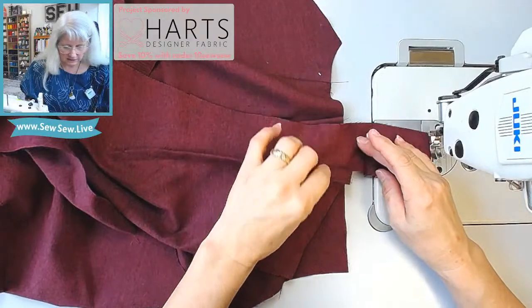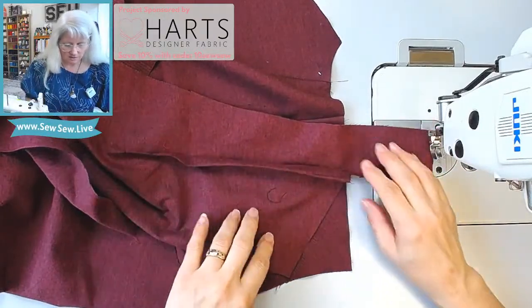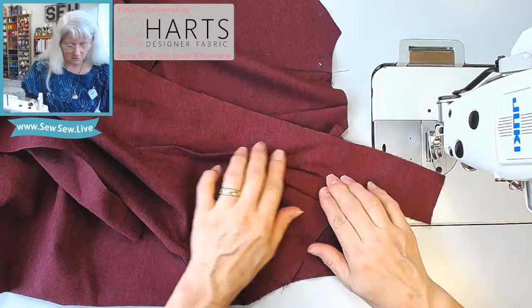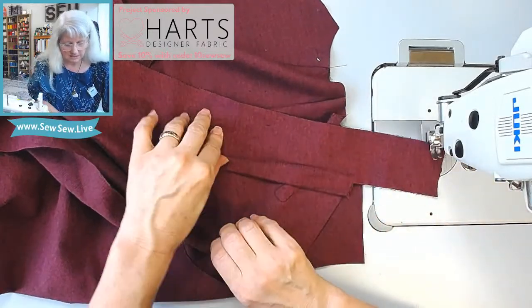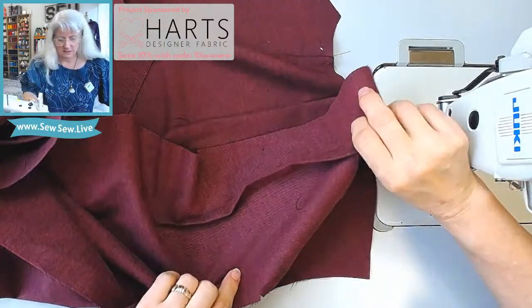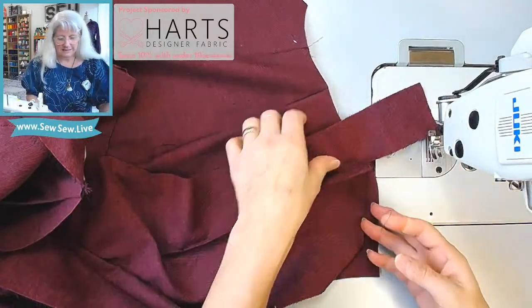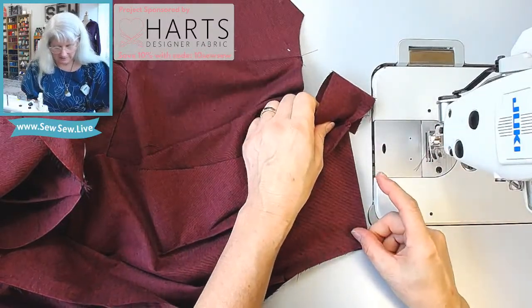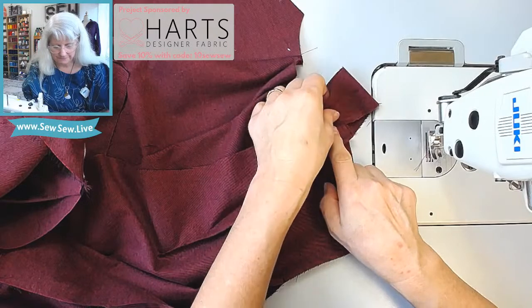This dart actually looks like it goes to the shoulder. So I'm wrong. I just saw how it lines up. Look at, see that? So I'm wrong. This one goes towards the body. So press your dart the other way. Because I'm actually skeptical about how this collar will lay.